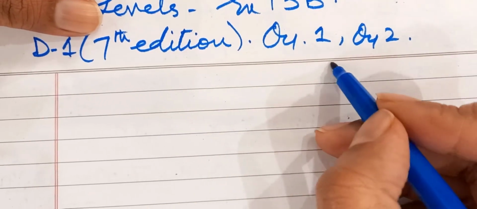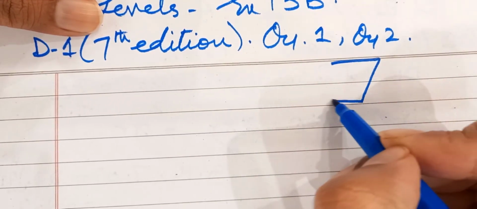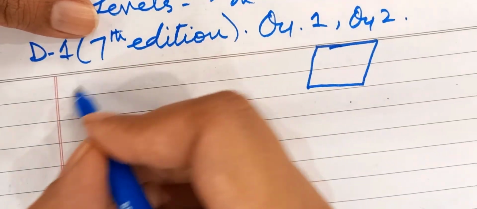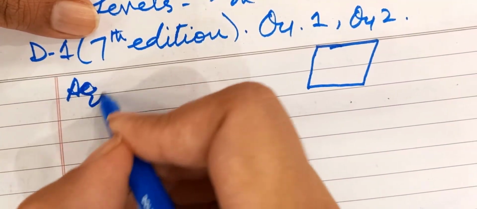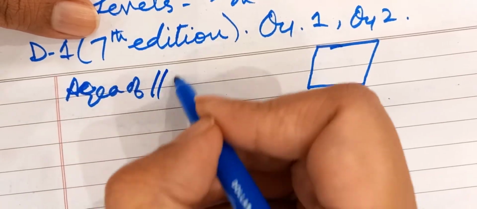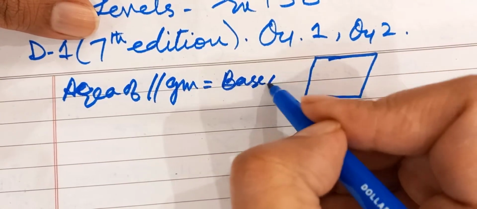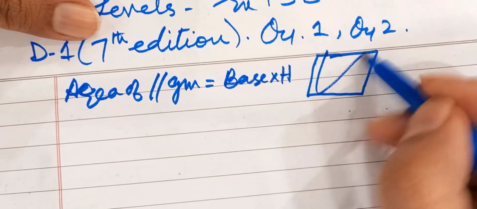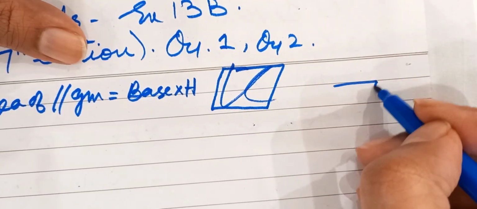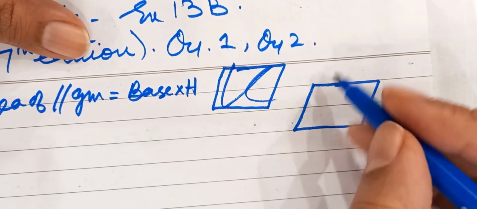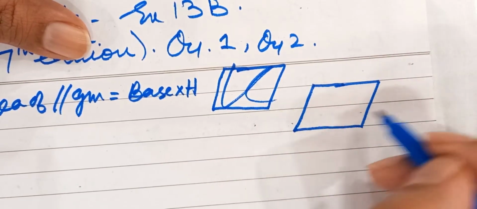In a parallelogram, we have to identify the height first. Area of a parallelogram is equal to base into height. Now in a parallelogram, there is no straight line.